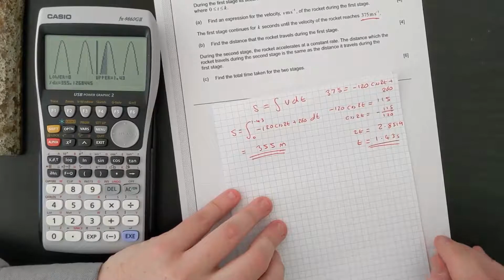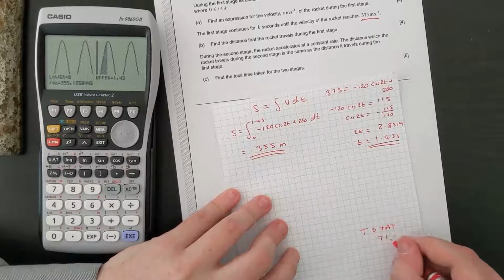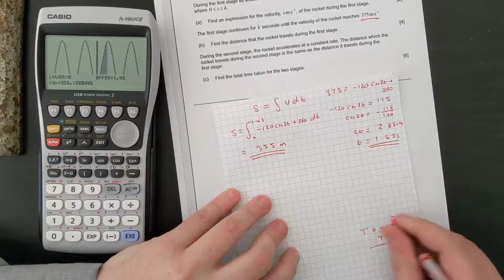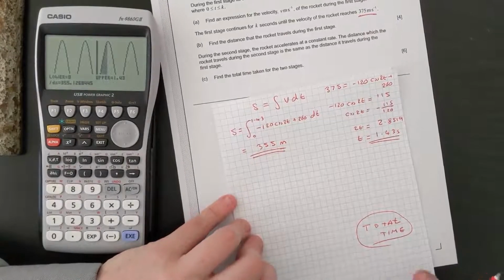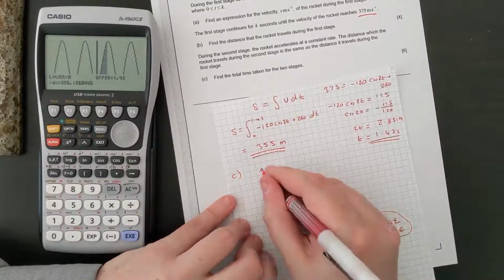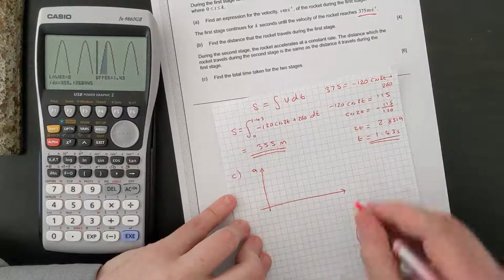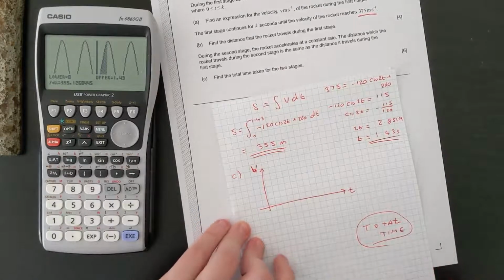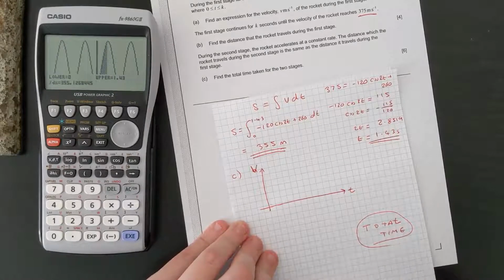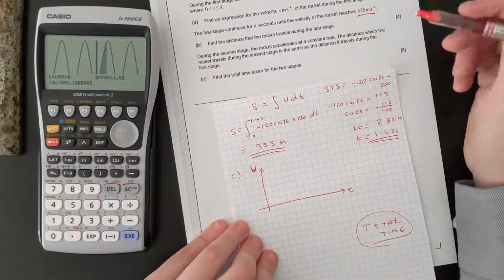There are lots of things I could do. One thing I'm going to do is write towards the bottom of my paper here, total time, so that I don't forget, because I need to work out the time it takes for the second stage. Now, I think the nicest way to do this is to think about a graph of your velocity against time, because it's the area under that graph that's really going to give you your distance travelled. And because we know the distances travelled are the same, that'll be useful.